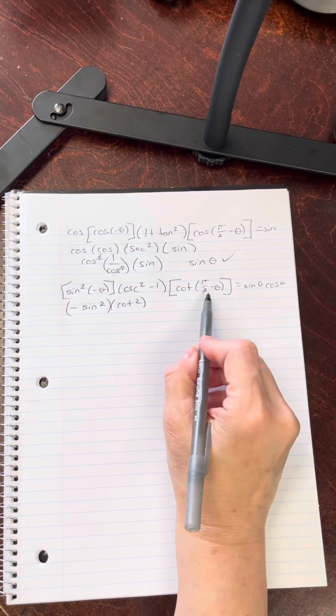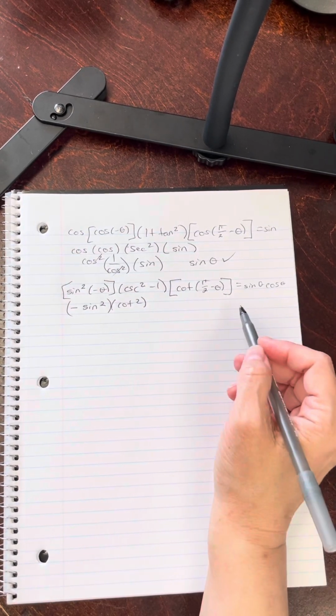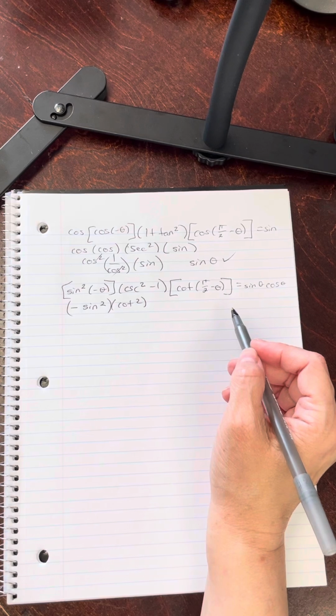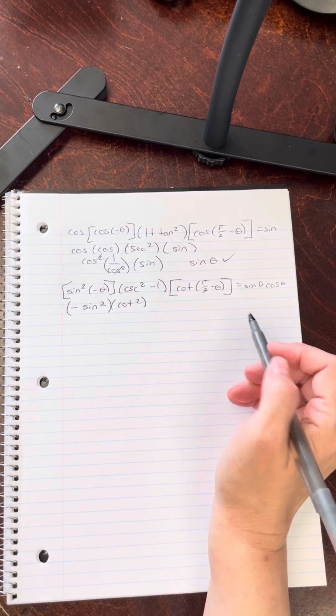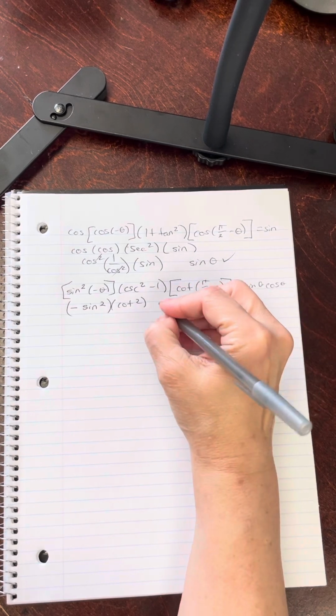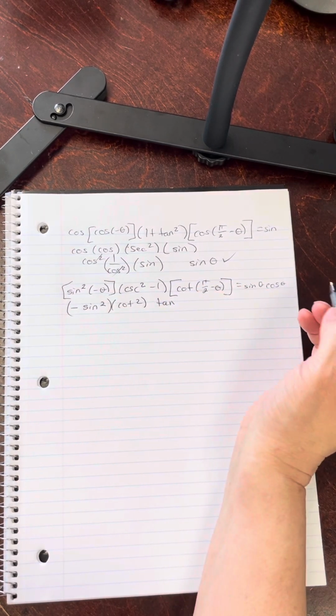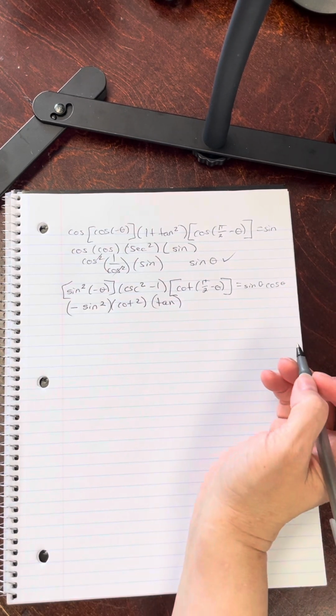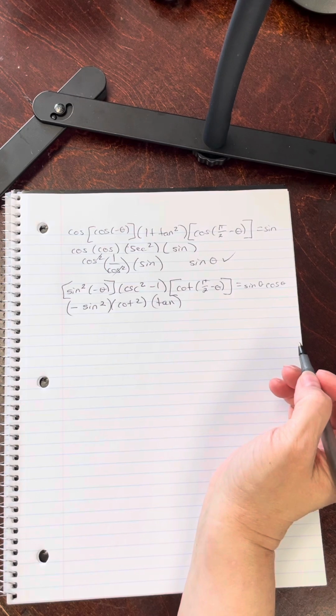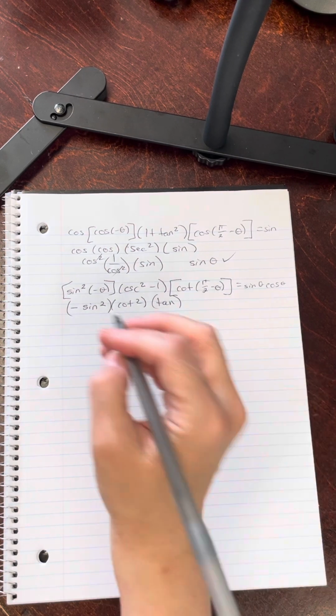And then our cotangent of 90 minus theta, and that's one I didn't write down, but it's tangent, and it wasn't squared, so it's just tangent. And now, let's see what we can do here. Cotangent and tangent should be written in their sine over cosine forms.